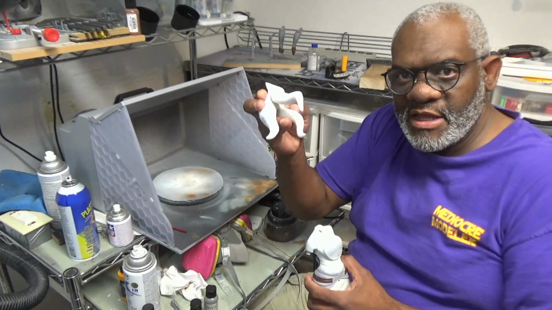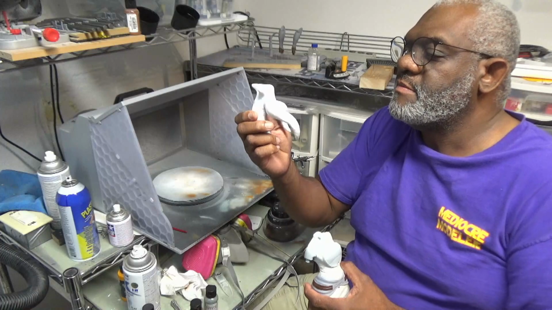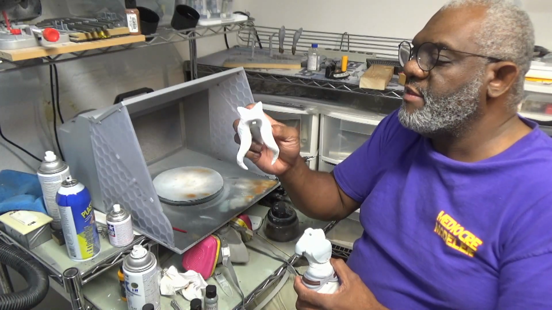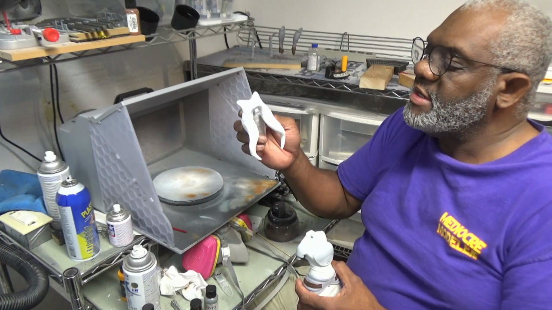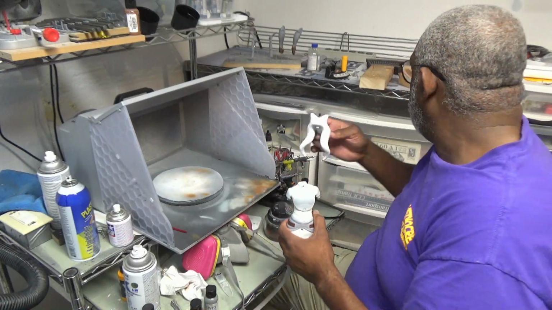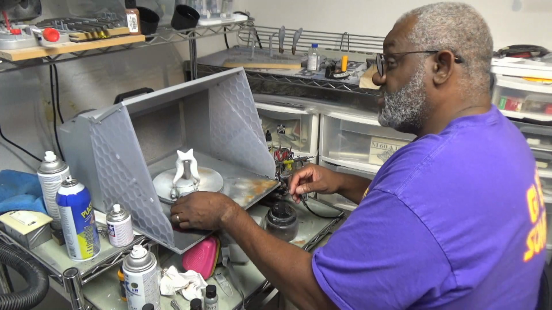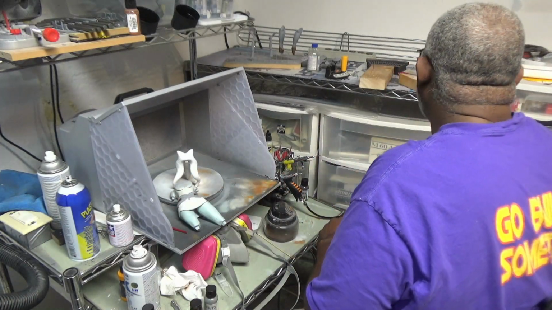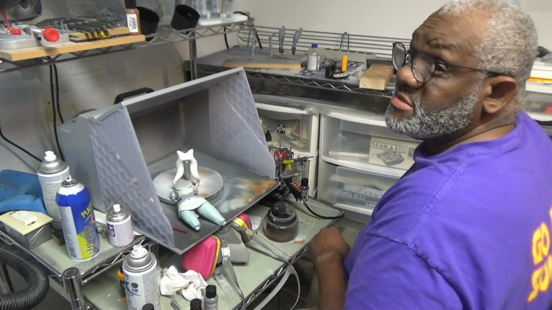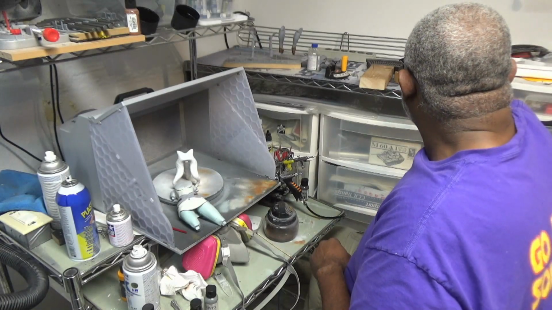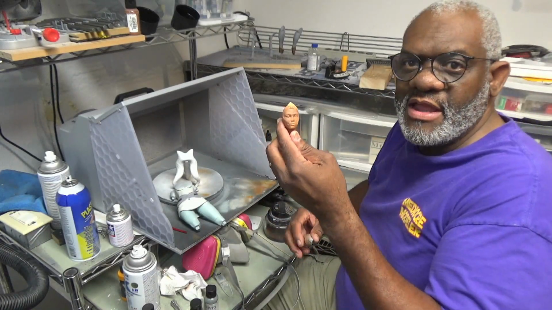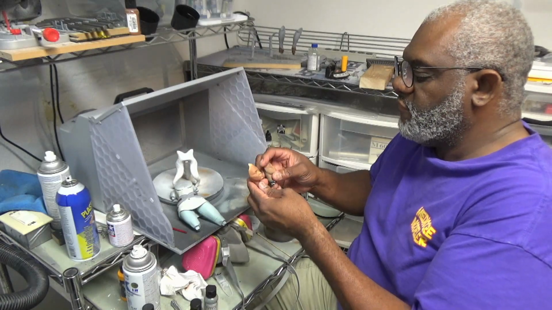I got her lekku glued together and puttied. I got a coat of white on there. And actually, just to give you a good close look, I was doing some experiments with some color, trying to find the right color brown for Ahsoka.